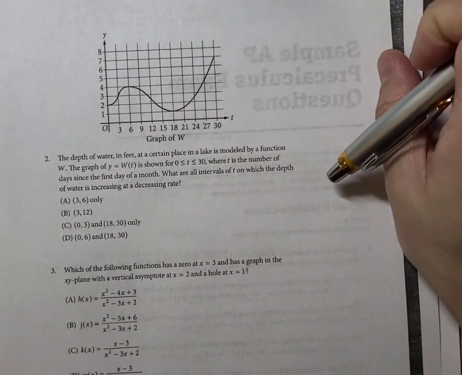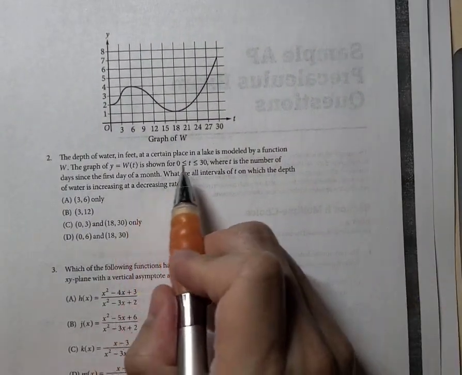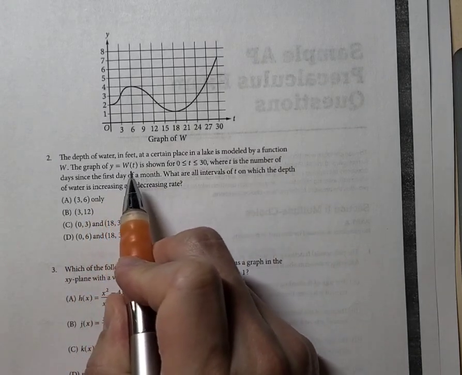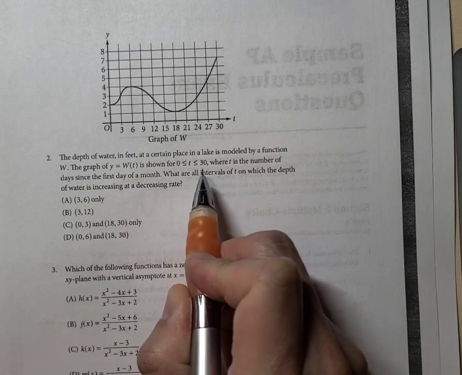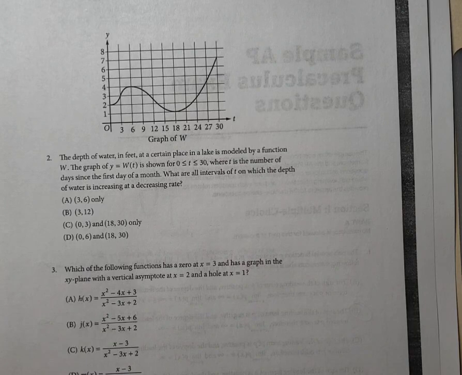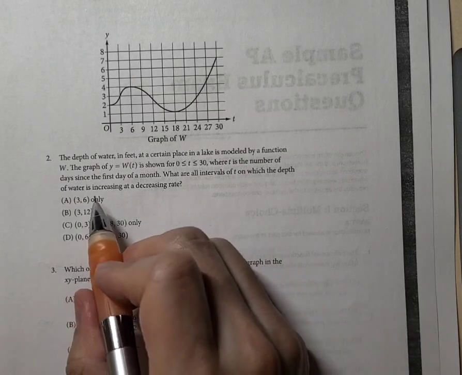Okay, let's move on. Depth of water in feet at a certain place in a lake is modeled by a function w. The graph of y equals w of t is shown for t between 0 and 30, where t is the number of days since the first day of the month. Which are all intervals of t on which the depth of water is increasing at a decreasing rate?